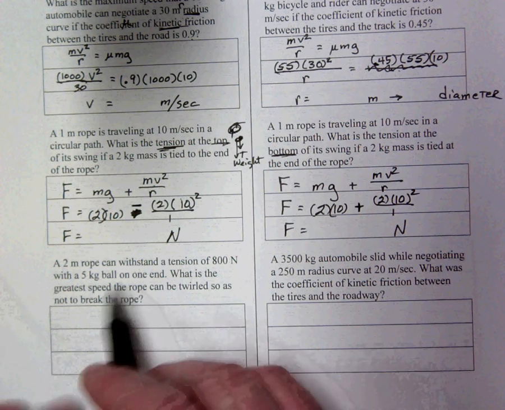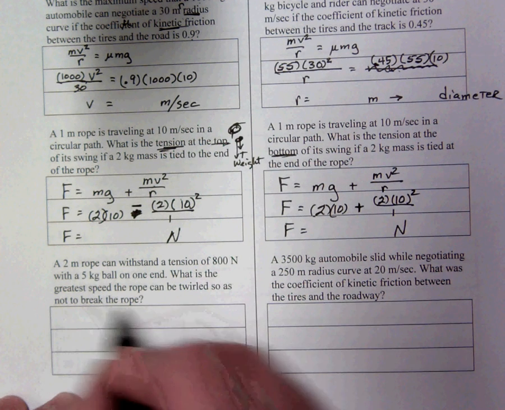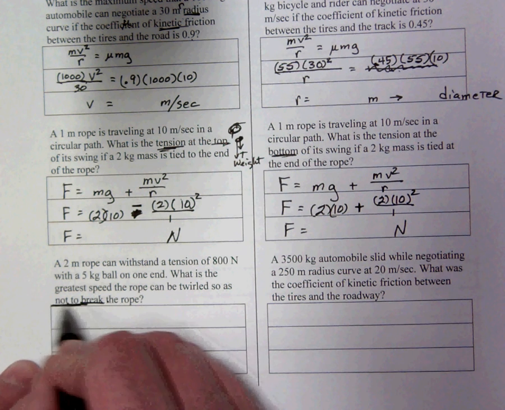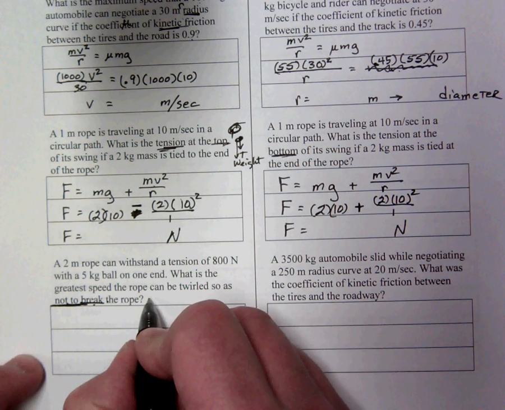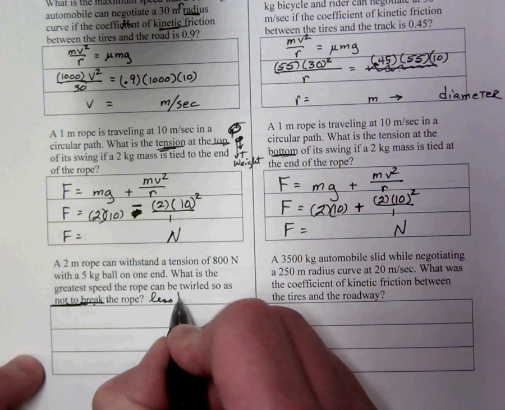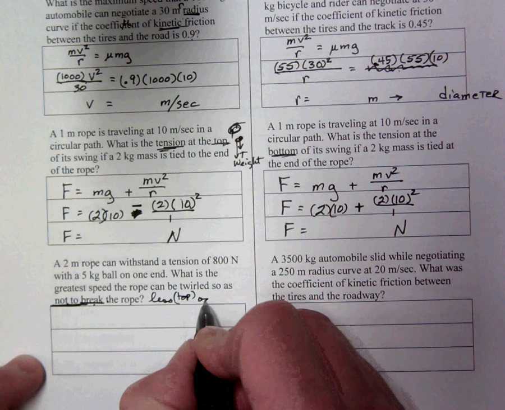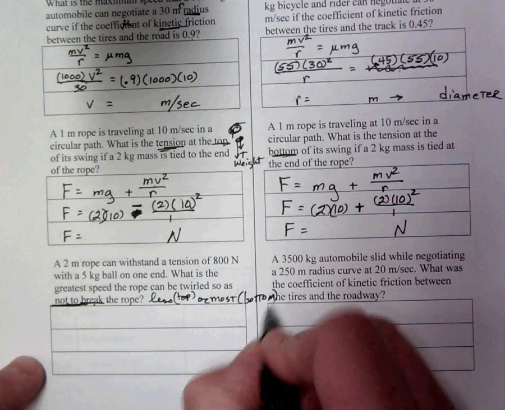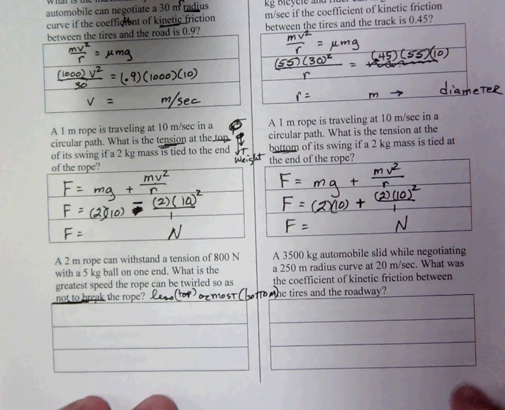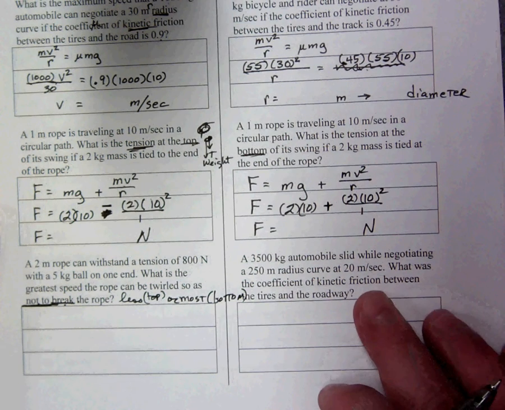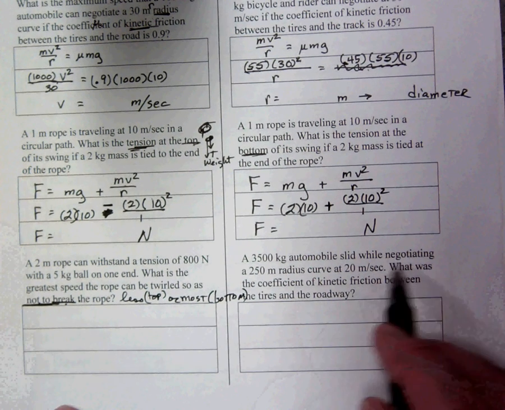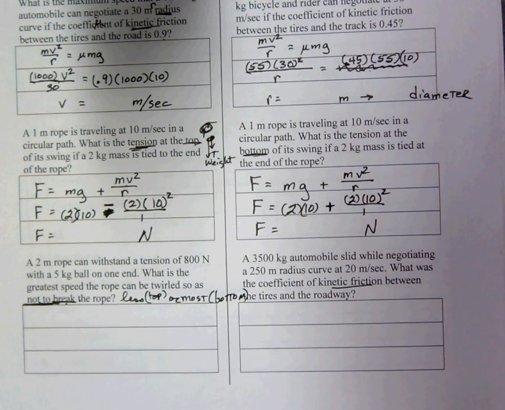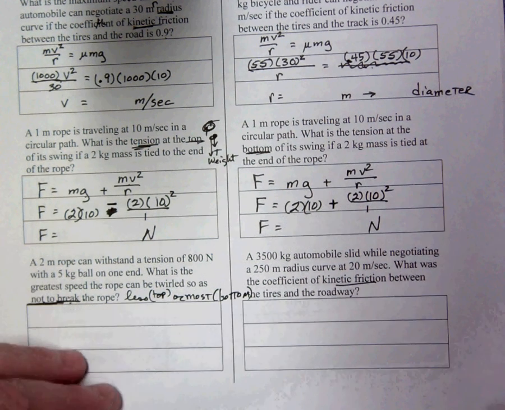And the last two, here's one. Now when you're doing this, it's so as to not break the rope. Think about it, I don't want to break it. So what I need is the least at the top, or the most at the bottom. Let y'all figure that out. And this one would be this: they could negotiate a curve at 20 meters per minute. Not that fast, but so we can figure out a kinetic friction. So this is pretty much it.